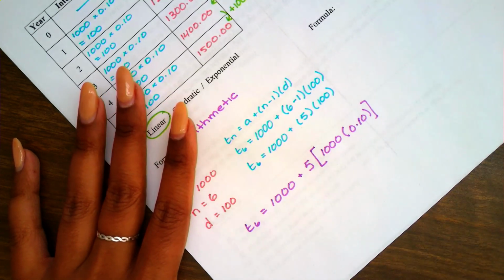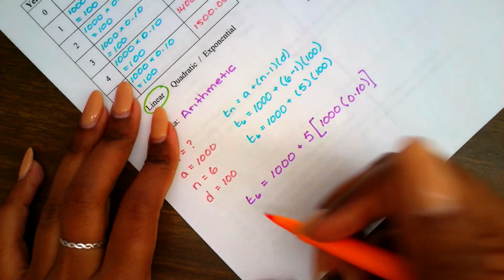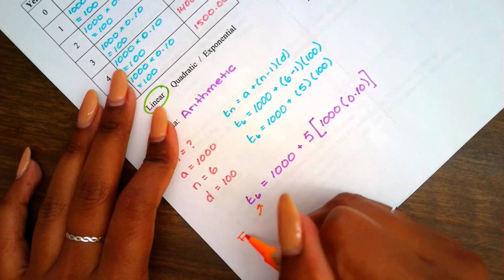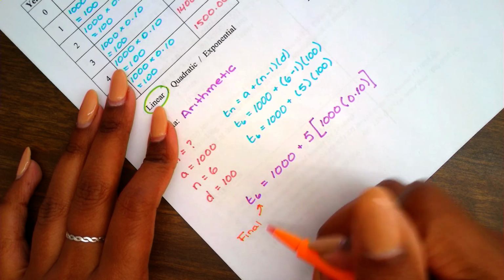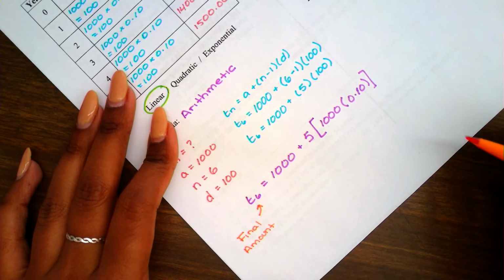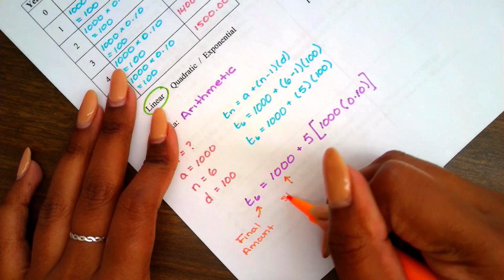Okay? Now we're going to write down a few important details. You all need to write this down. Term 6, this is my final amount. That's what that represents, okay? 1,000 represents my starting amount.